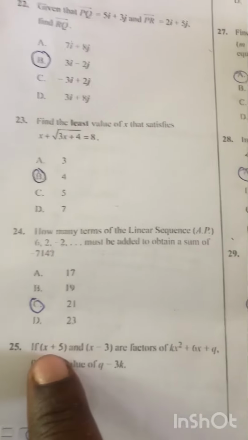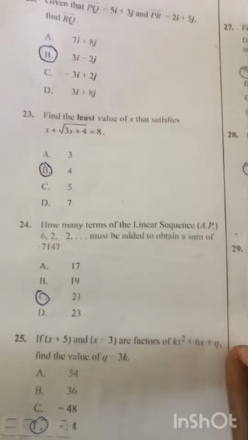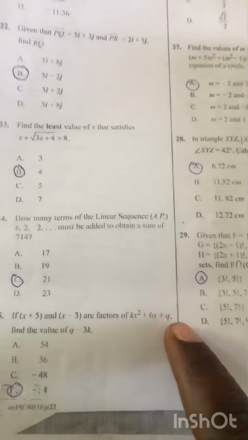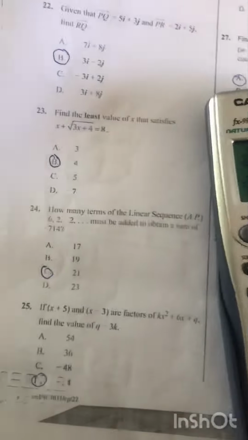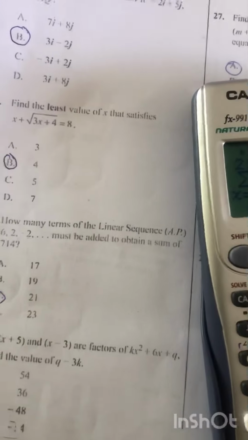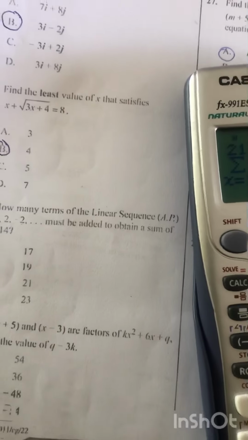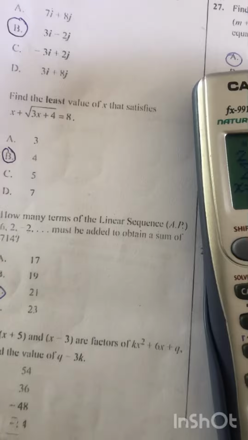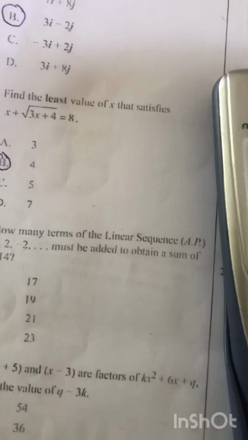So we can put in negative 5 and equate to 0 to be one equation. Then we put in 3 and equate to 0 to get the other equation. So when we do that, we end up having two simultaneous equations, which is the first equation will be 25k plus q is equal to 30. And the second equation will be 9k plus q is equal to negative 18.